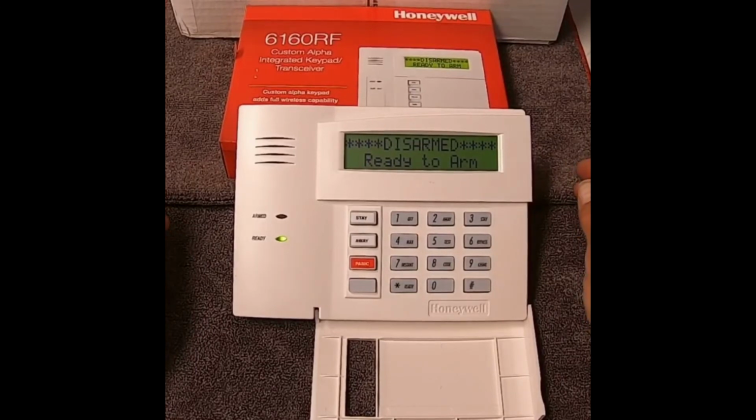Make sure you write this down so you'll know user 3 is the housekeeper, the neighbor, and then when you need to delete them later, you can remove them from the system.